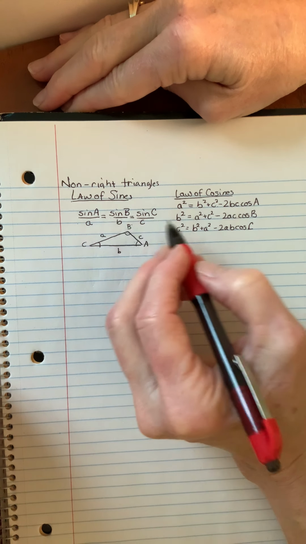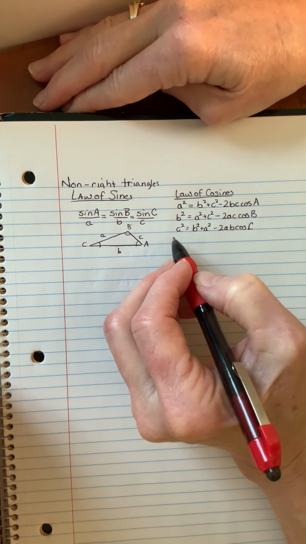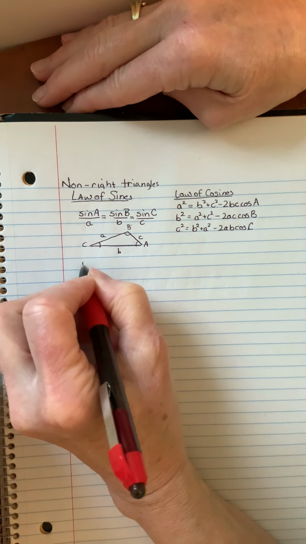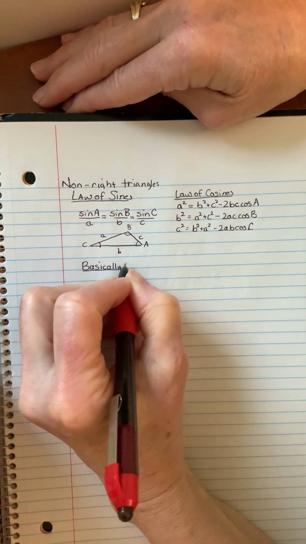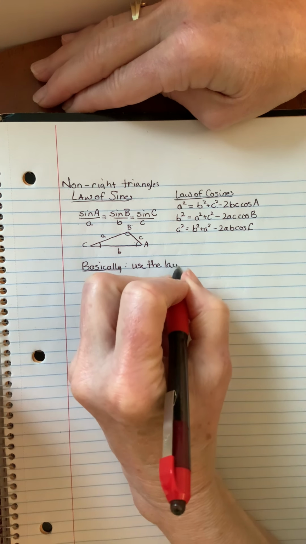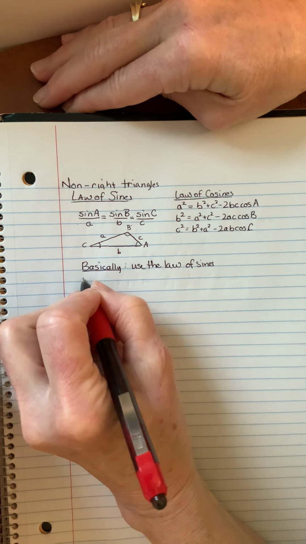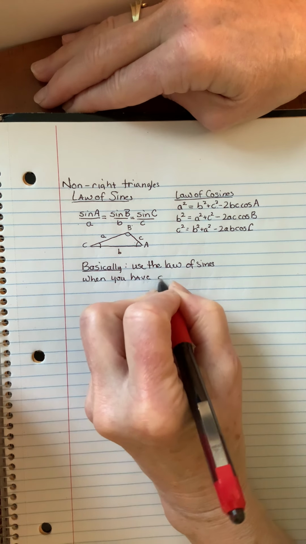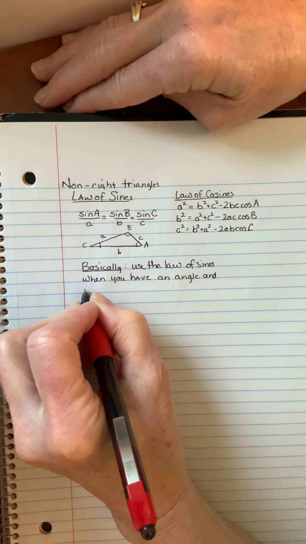Now, when do you use which one? I'm going to give you some general ideas, and then we're going to have some examples. Basically, and this is just basic information, it is not guaranteed all the time, you use the law of sines when you have an angle and the side opposite it.